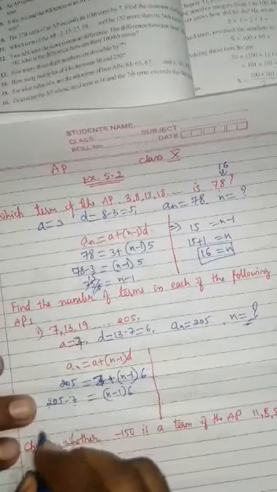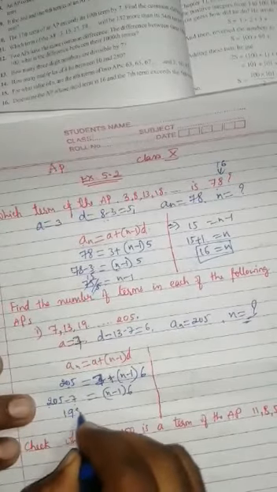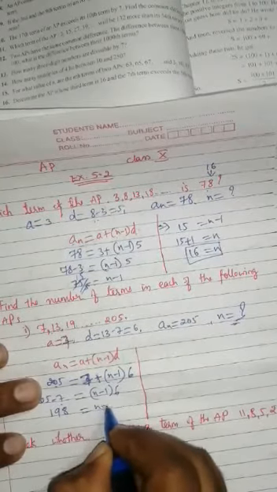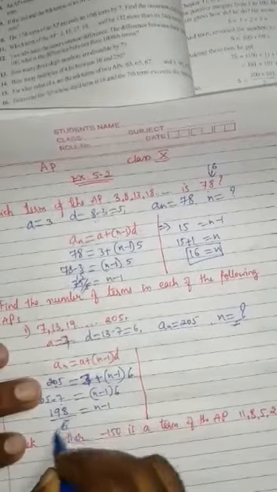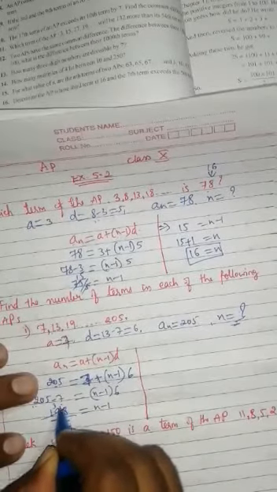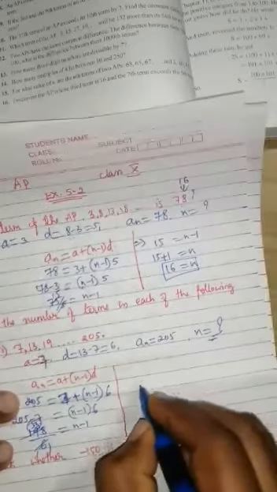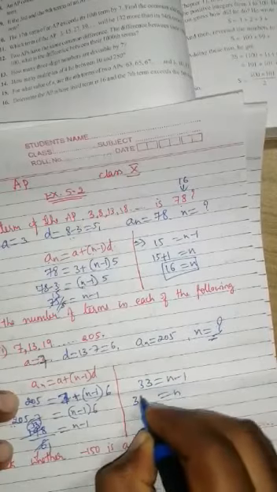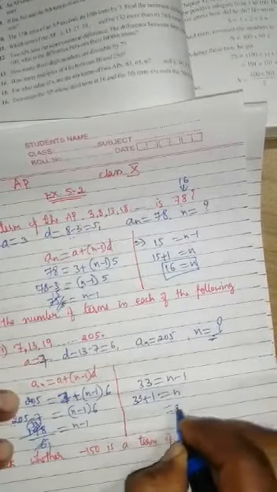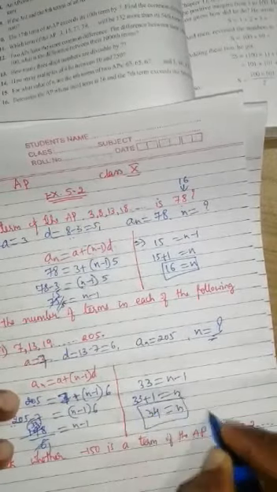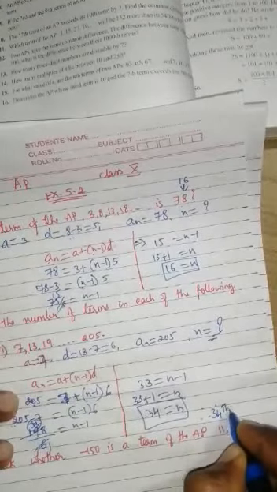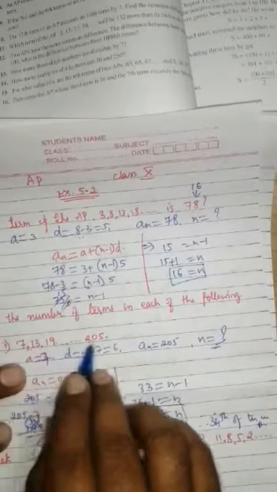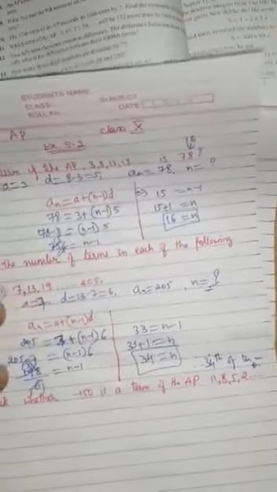205 minus 7, that is 198. 198, I am sure. Yes, 198. N minus 1 into 6 comes as divided by 6. 6 3s are 18, 1 remains again, 6 3s are 18. 33 is equal to n minus 1. N is equal to 33 plus 1 transposed, that is 34. Therefore, the 34th term of the AP 7, 13, 19 is 205. You must write that for the answer.